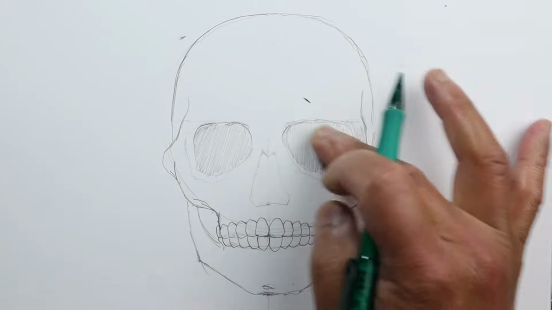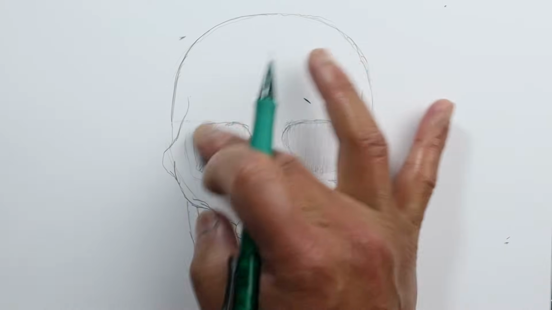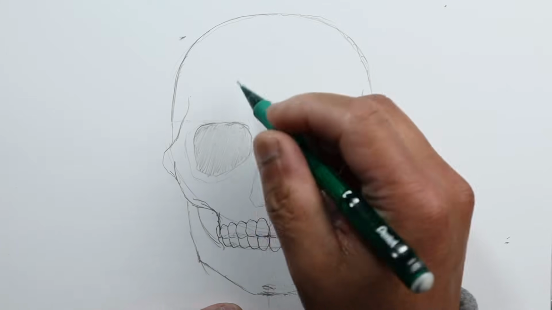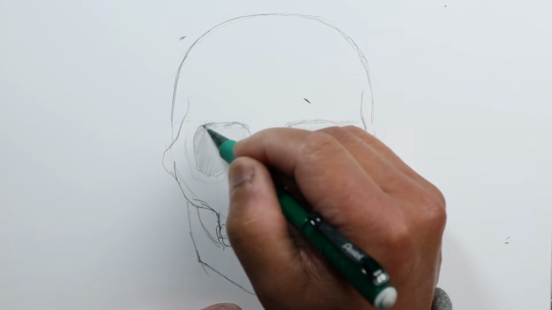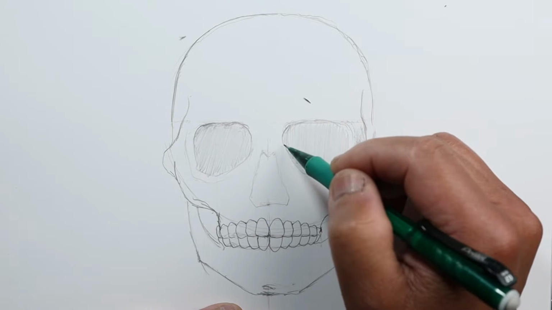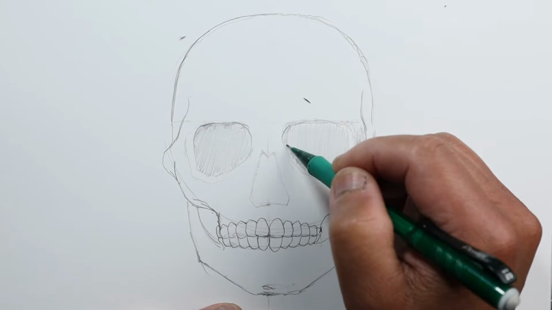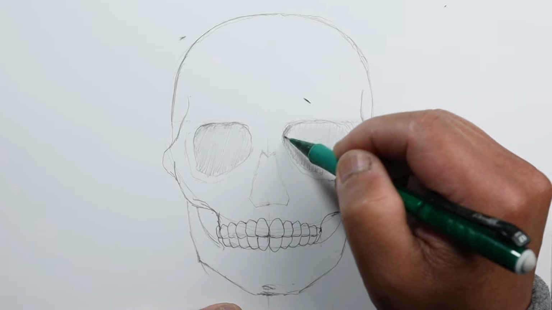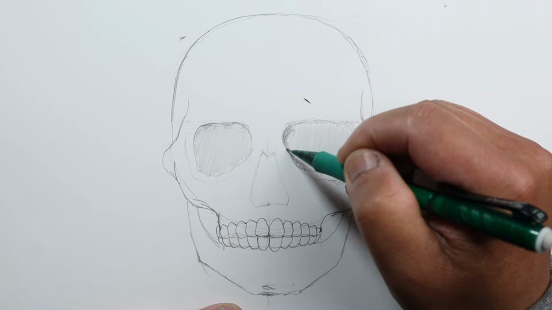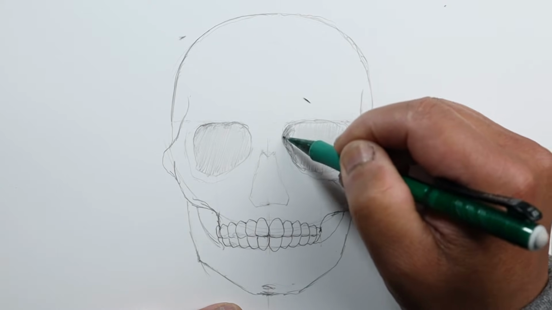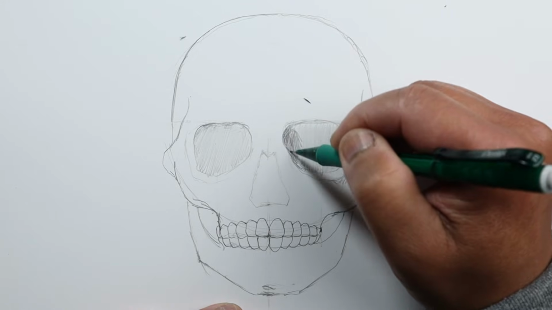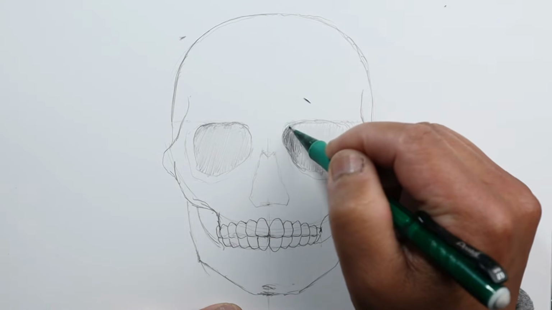And just kind of blend it a little bit with my finger. And now I'm going to make it a little bit darker. More on this side, more towards the middle areas, this side of the opening. Make this part a little bit darker. And now I'm going to use a little bit more pressure and use different directions as well.